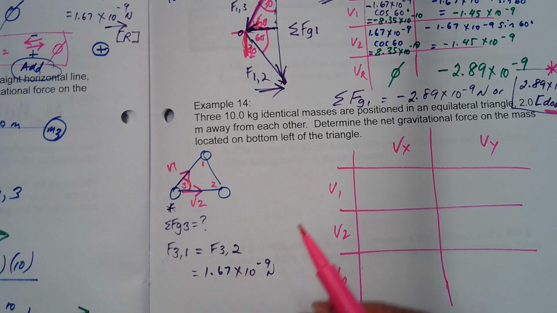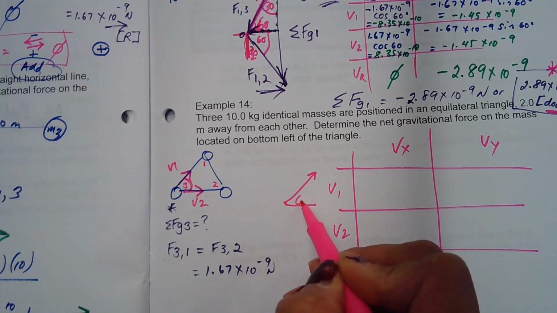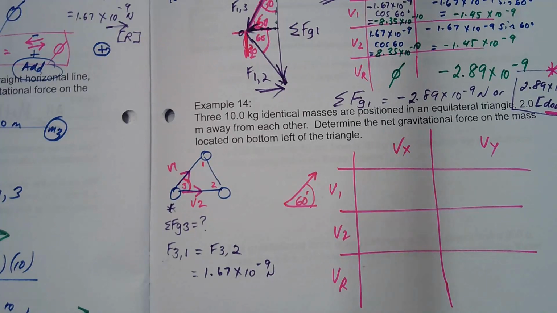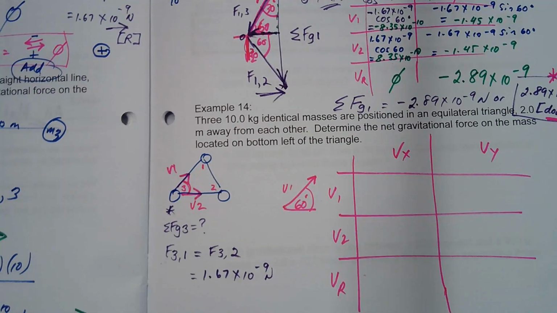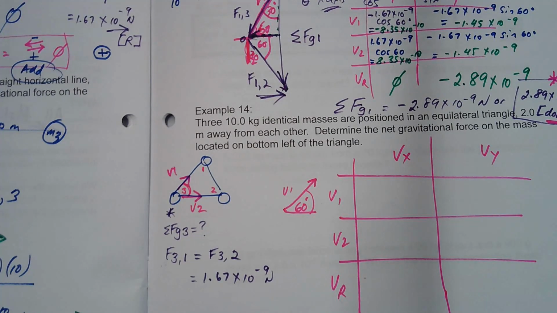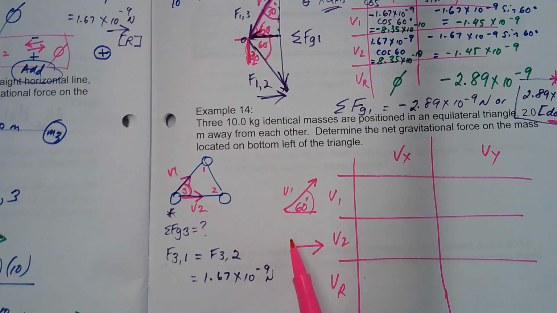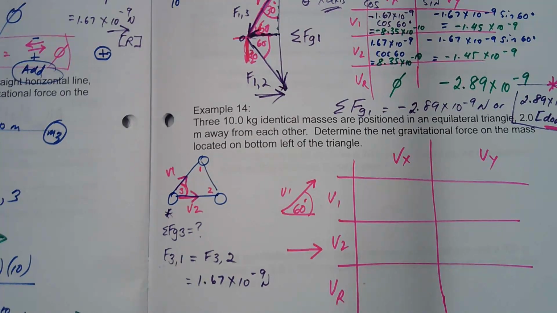60. The V1 that we call V1 is going this way, and it's 60 degrees from the x, right? There's our V1. You see it? You guys see the V1? 60 degrees, right? Draw that on your picture and see if that makes sense. What about V2? How are you going to draw V2? That's the easiest one, because look at V2. Going to the right. That's it. V2 is going to the right. Is there an angle to that? No, there isn't. It's just going to the right.